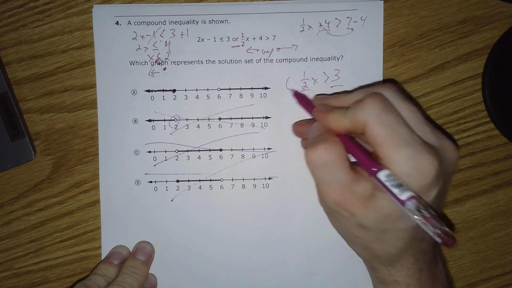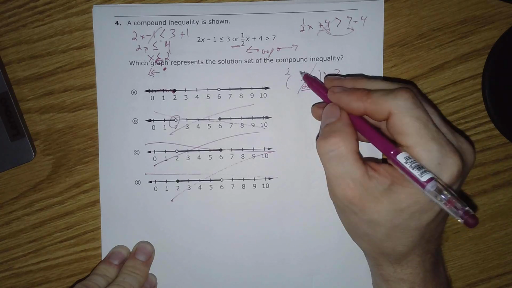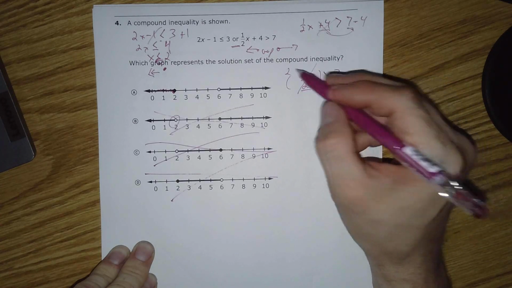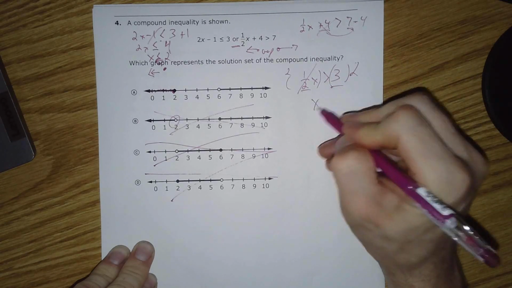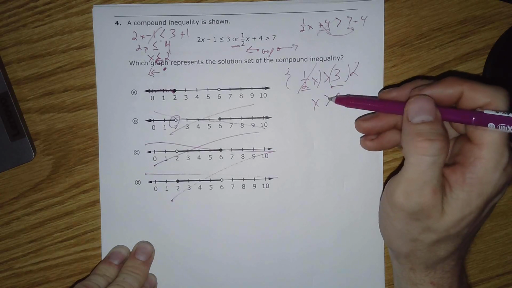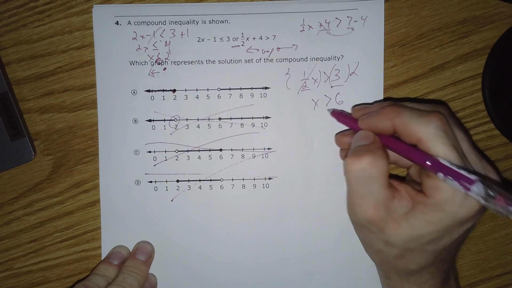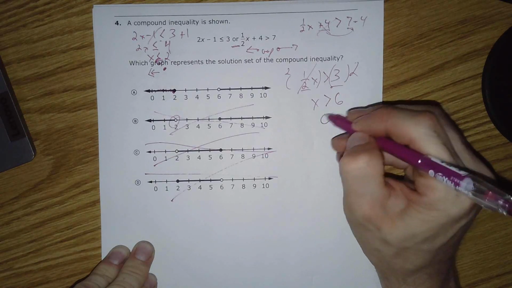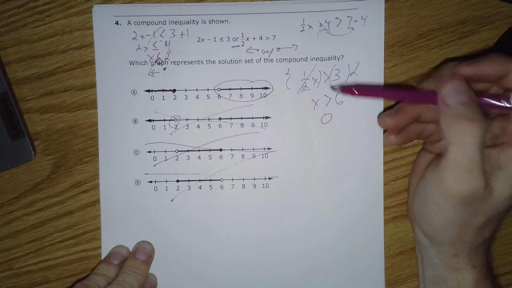If I multiply this by 2, the 1/2 and the 2 make a 1. If I multiply this by 2, this is going to be x is less than 6. I did not have to flip the sign because I did not divide or multiply by a negative. And this does not have an underline under it, so it's going to be the open circle. So again, it's this one. So that's another way to have identified the correct answer. So the correct answer here is A.